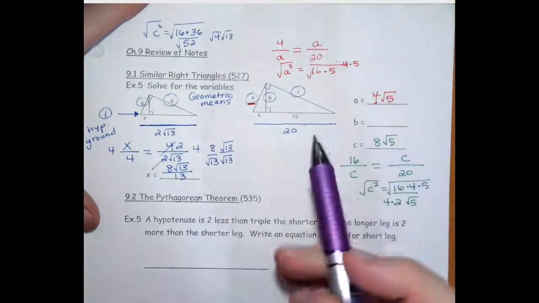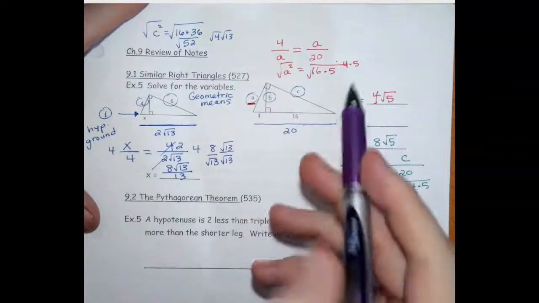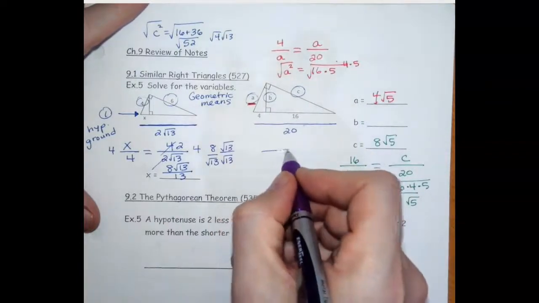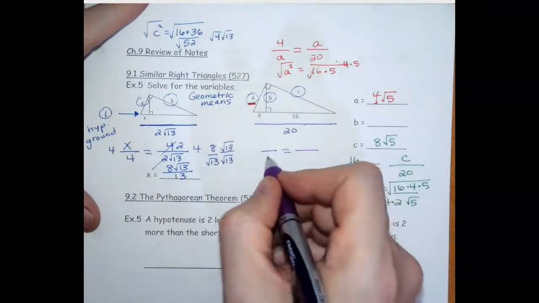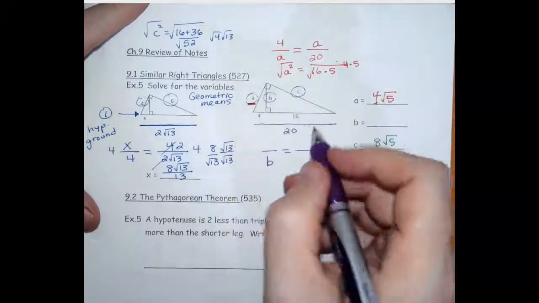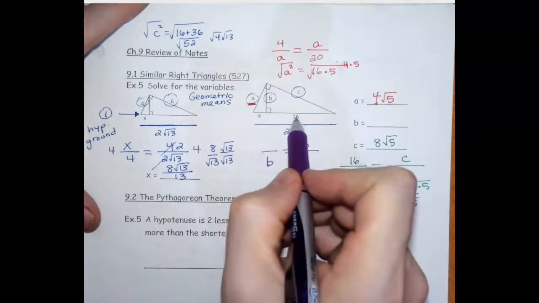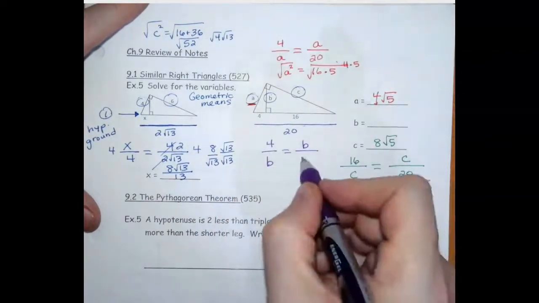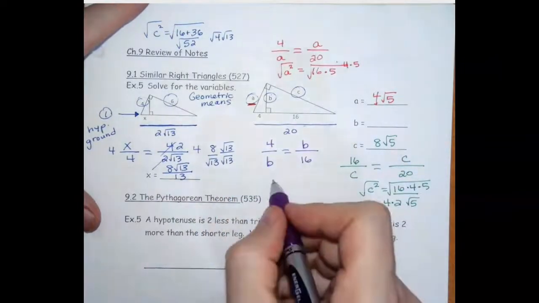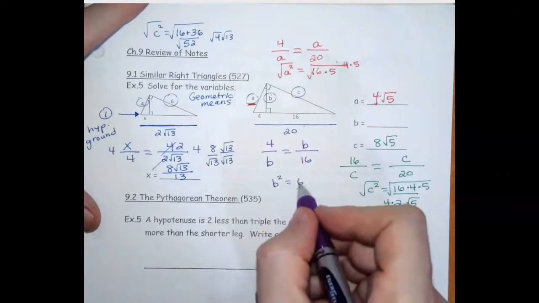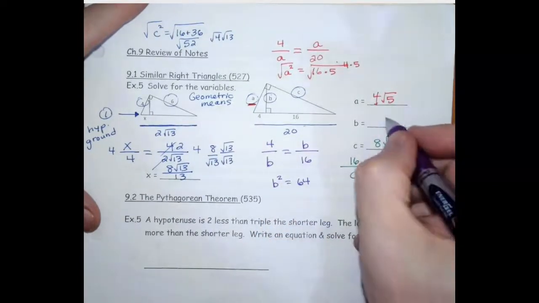Okay. Now, B, the altitude, is a little bit different. It's still the geometric mean. All three of those things that go up are the geometric mean, so that's B. And it's the geometric mean between the pieces of the hypotenuse. So that's going to be 4 and 16. So that works out rather nicely, actually, as 8.